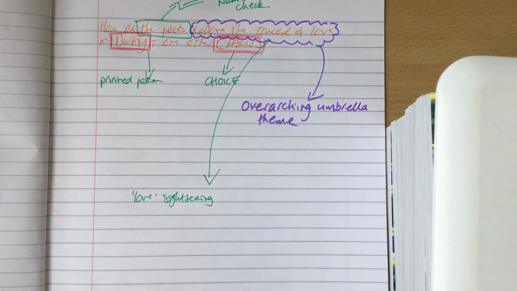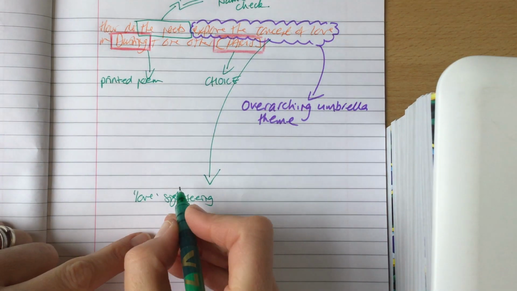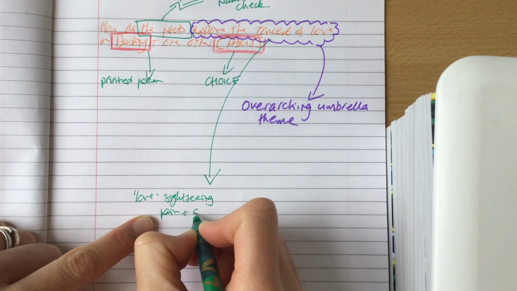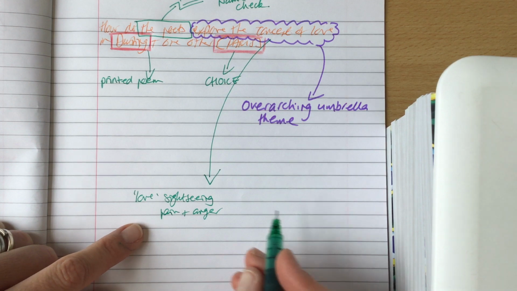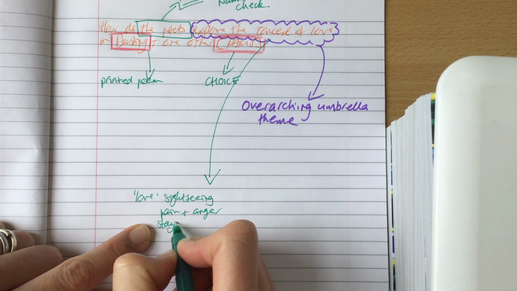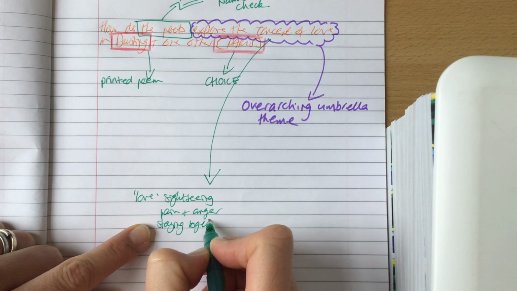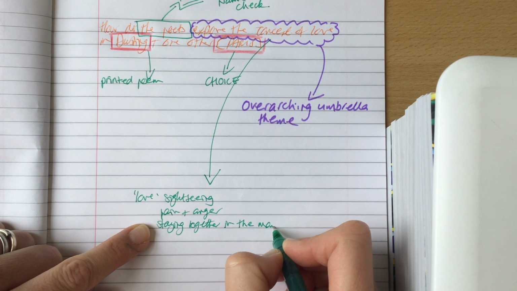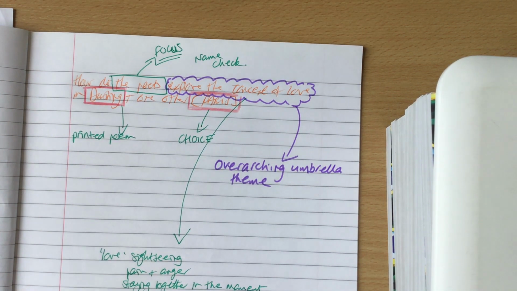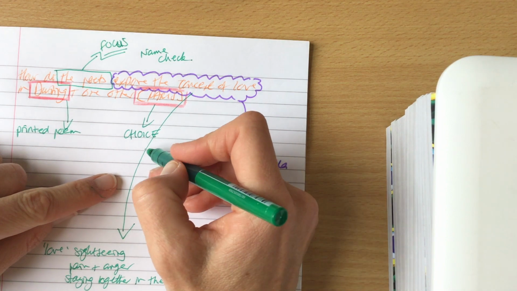Skim and scan your notes. Love is pain and anger. Jonty? I was going to say it's not all like Hollywood and glamour. It's like staying together. Staying together in the moment. Yeah? Okay. That'll give us a starting point.